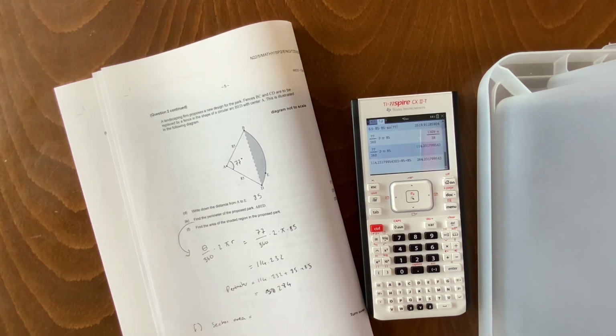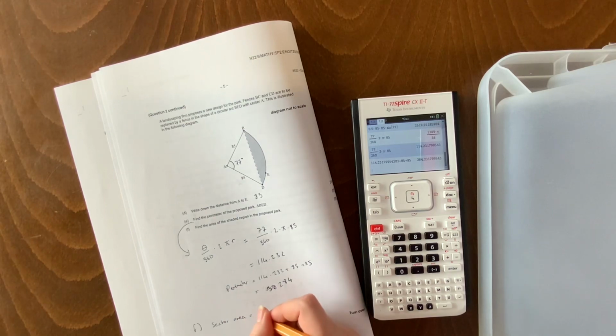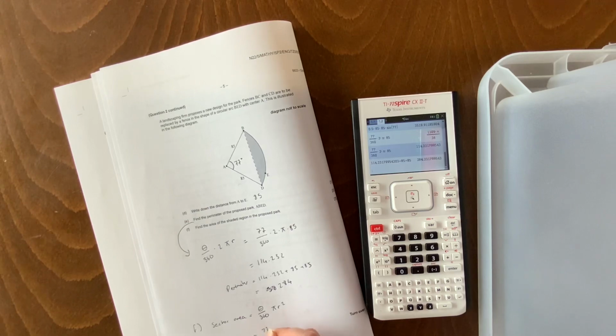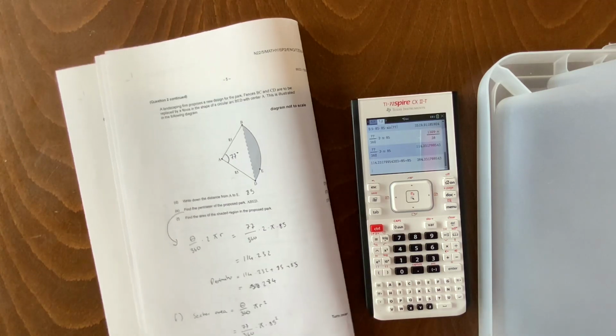And again, the formula that I'm writing down here is going to be similar to the one in the formula booklet, but I don't know if it's exactly the same, but they'll mean the same thing. So now if I fill this in, my theta was 77 still, and my radius stays the same.